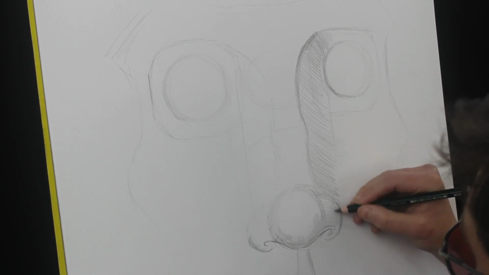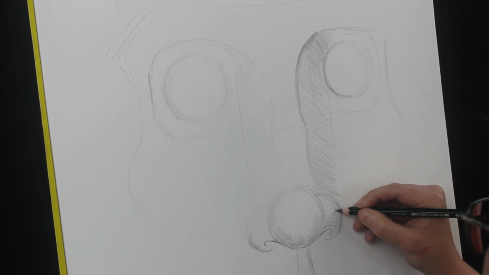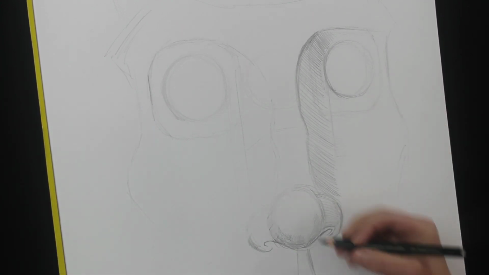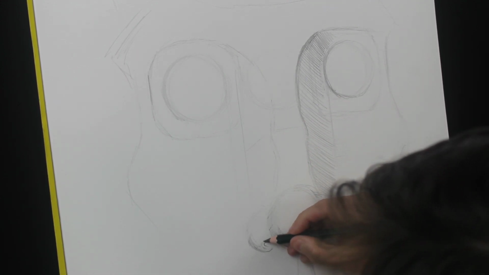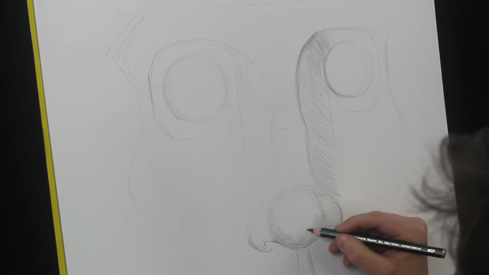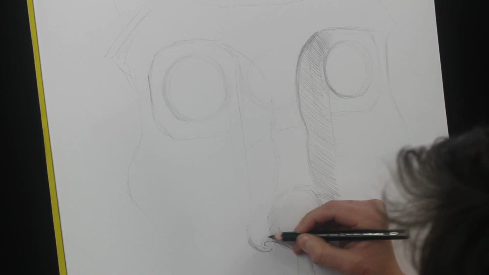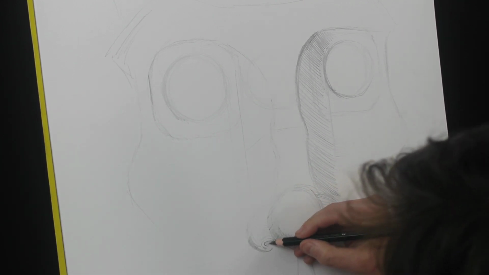Following my contours. At this point, no real details and no value range. I'm giving an idea of where my shadows are going to be, and I am giving myself sort of a map for the direction of my marks. I'm thinking about contours and where shadows will take place. The nose is protruding off the face.